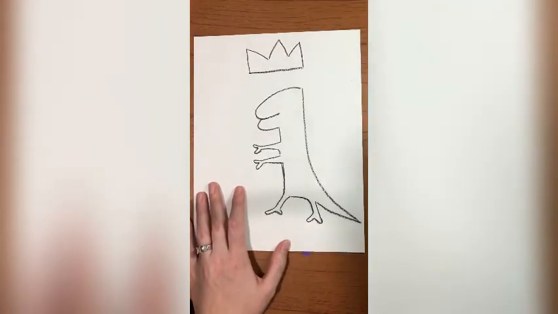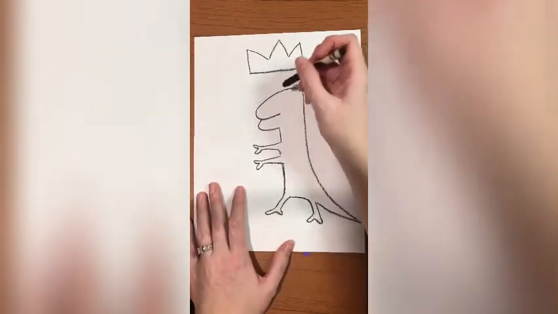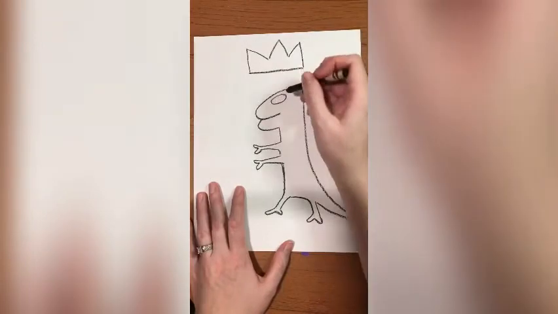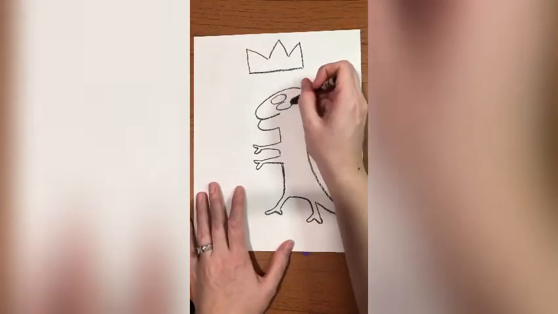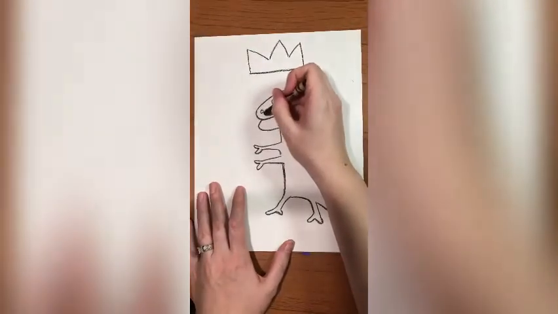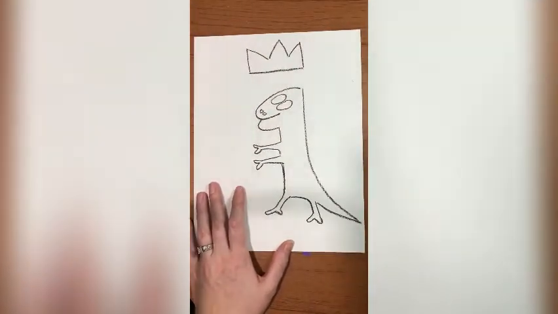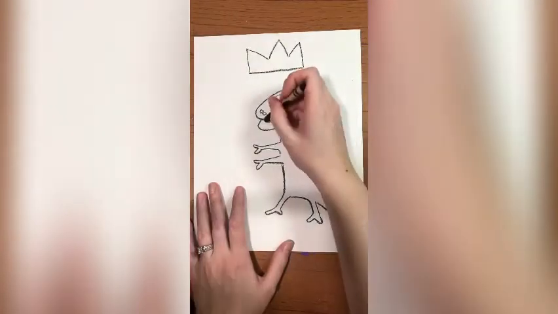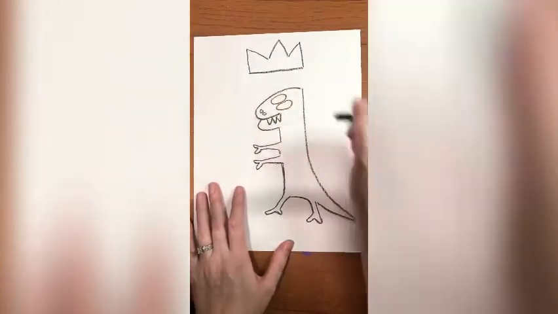Okay, perfect. Next, let's give him some ovals for eyes, because he's got these really weird oval shaped eyes. So this is not supposed to look like a real dinosaur. We're gonna give him his little nostrils. Those are his nose holes. Give him some nice sharp dinosaur teeth.